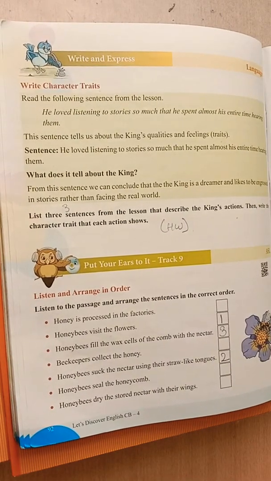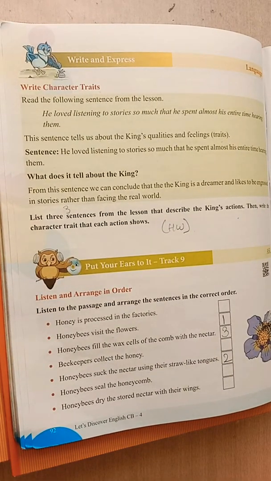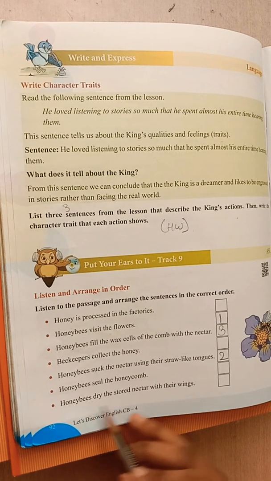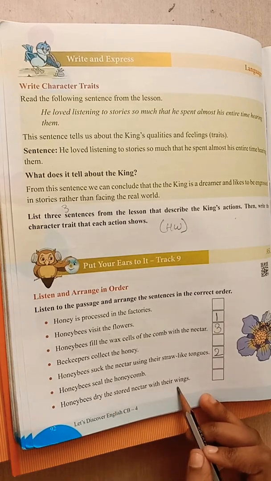Okay. Not all bees go to collect the nectar. Some bees stay back in the hive, fanning the stored nectar dry with their wings. So, what is the number 4? Honeybees dry the stored nectar with their wings.